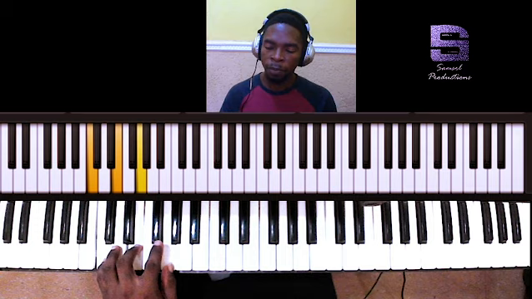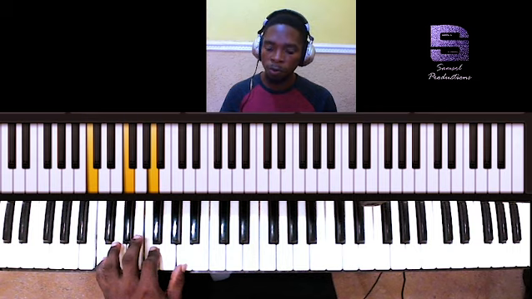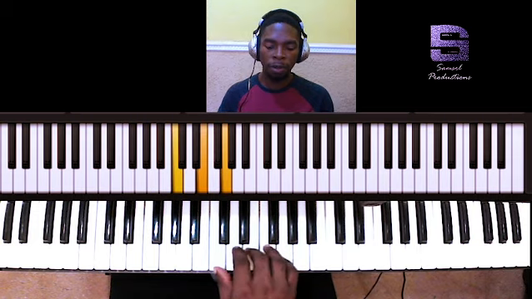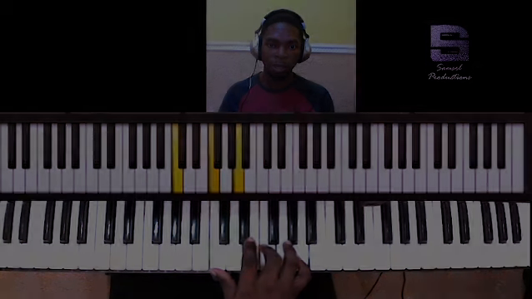I'll take that again. 1, 3, 5 for the root position shape, 1, 3, 5 for the first inversion shape, while you have 1, 4, 5 for the second inversion shape. For the right hand, you have 1, 3, 5 for the root position shape, 1, 2, 5 for the first inversion shape, and 1, 3, 5 for the second inversion shape.